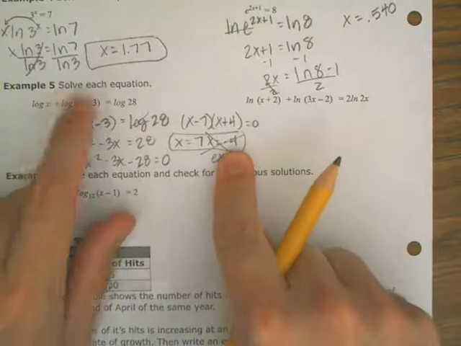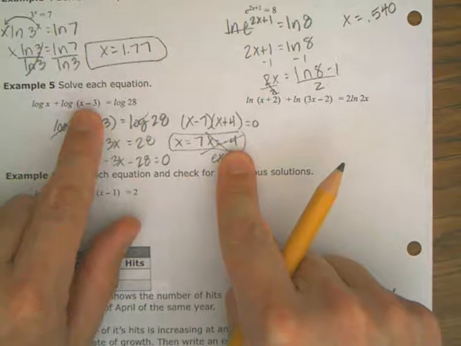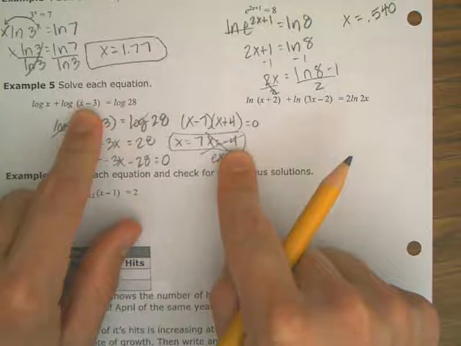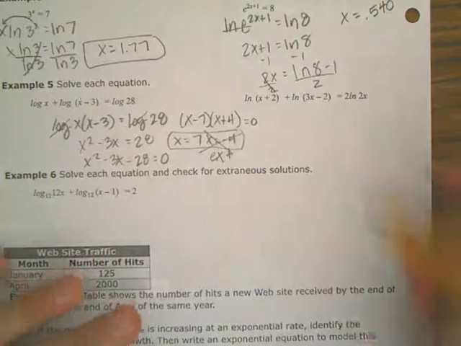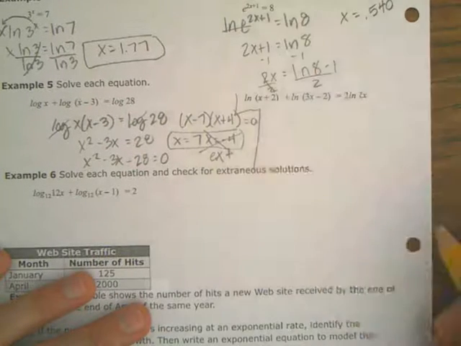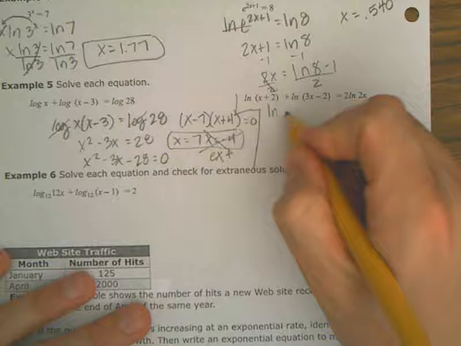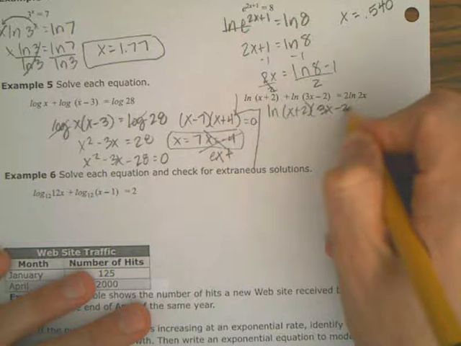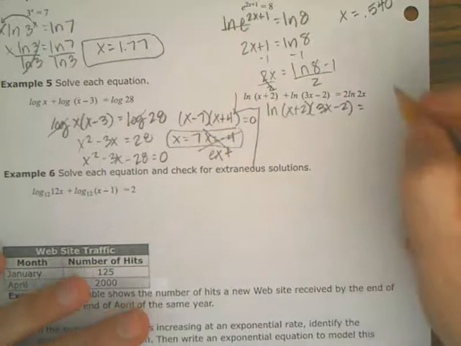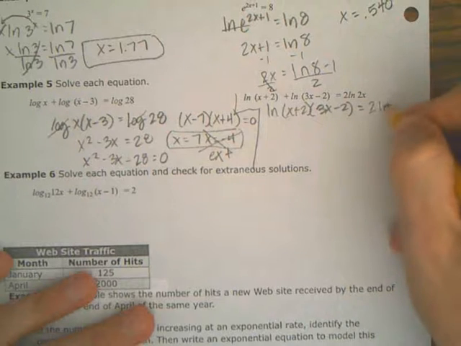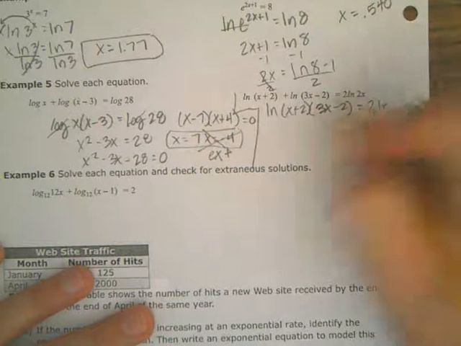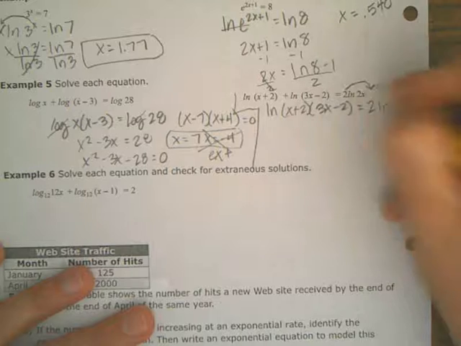All right. Over here, definitely need to condense. Natural log of x plus 2 times 3x minus 2 is equal to 2 natural log. Except in this case, we need to have the same base and the same log. So I'm going to take this 2 and put it right there, and make sure to put that in parentheses. Boom. Okay? So that 2 came from there.